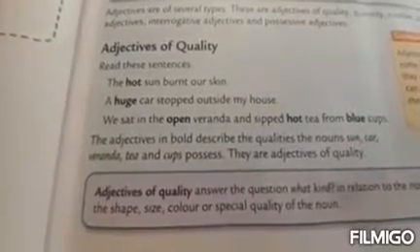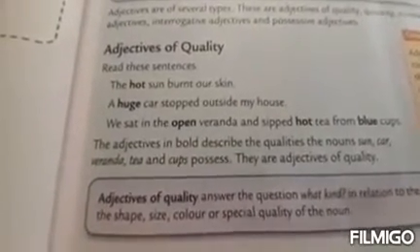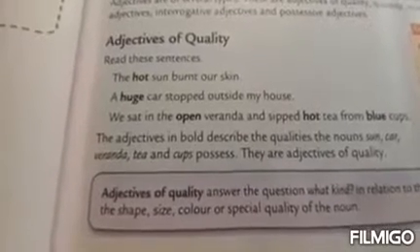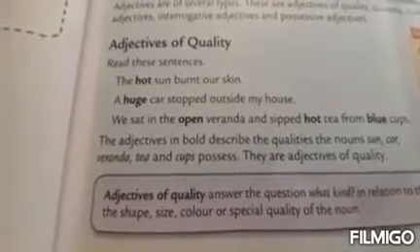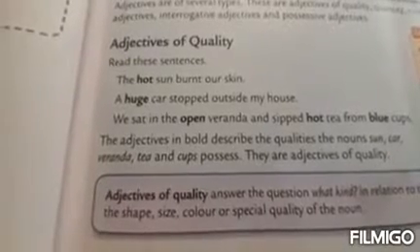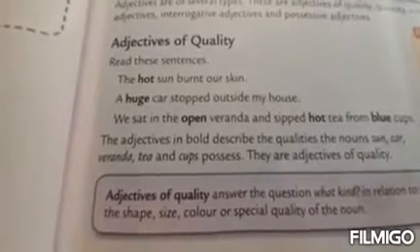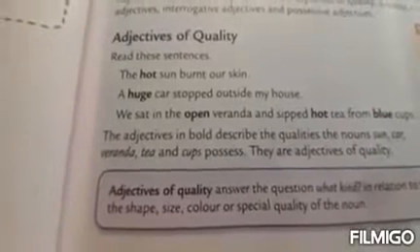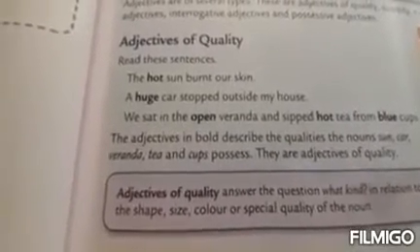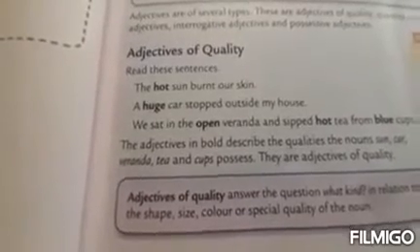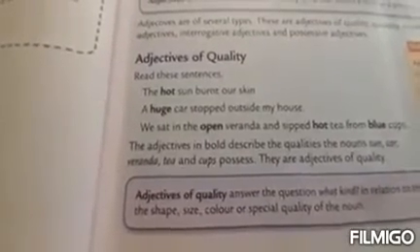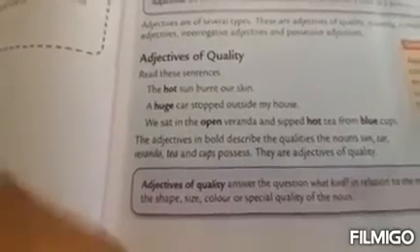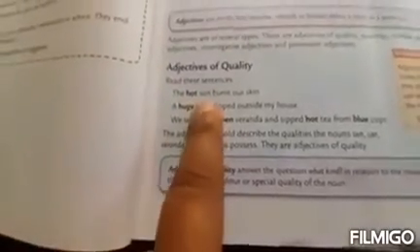The first type of adjective is adjectives of quality. The words that describe the quality of a noun or pronoun are known as adjectives of quality. For example, hot, used, open, good, bad, black, hungry, etc. Let's learn with sentences. The hot sun burnt our skin. Here hot is describing the sun. That's why hot is an adjective of quality.